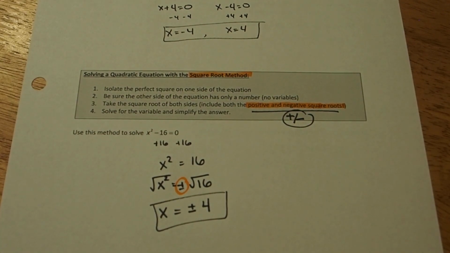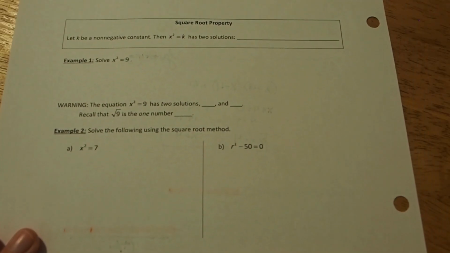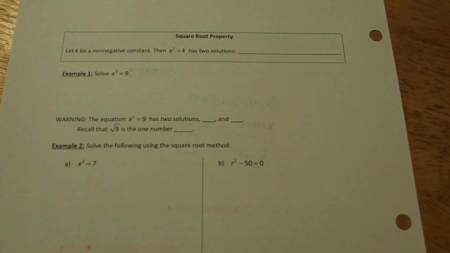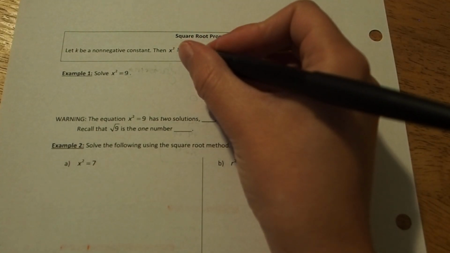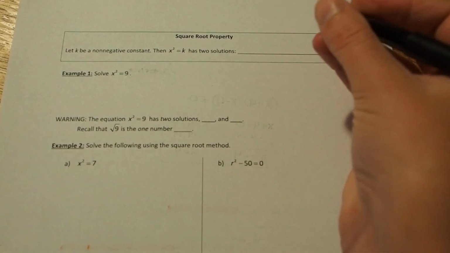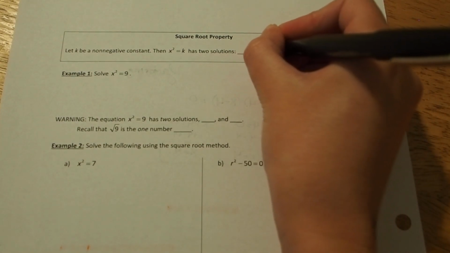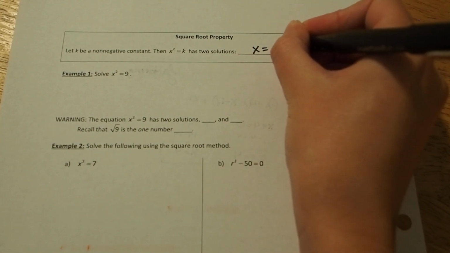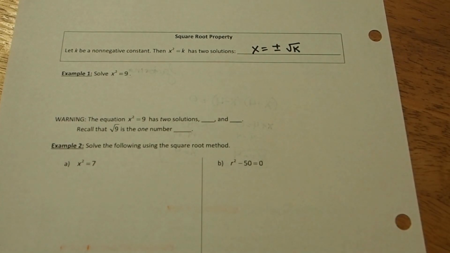Okay. We've got some more examples on the back of this page. Let's flip. The square root property or square root method says that the equation x squared equals k has two solutions. X equals plus and minus square root of k. When you take the square root of both sides, the square root of k is square root of k.